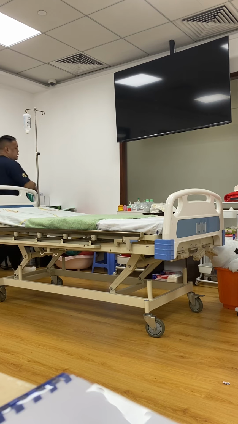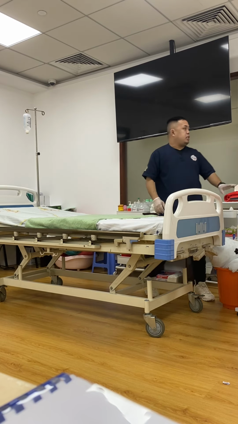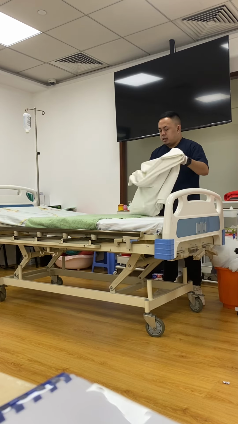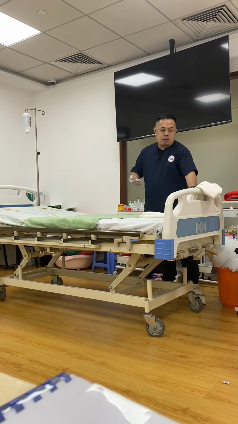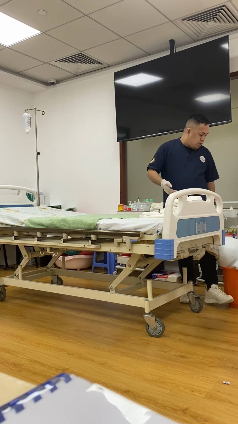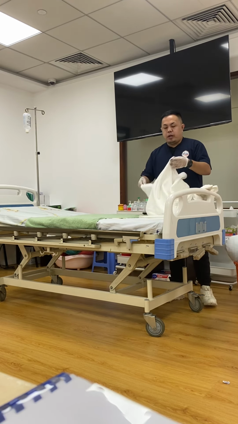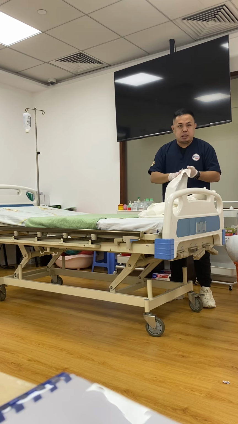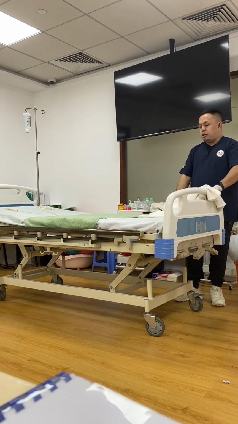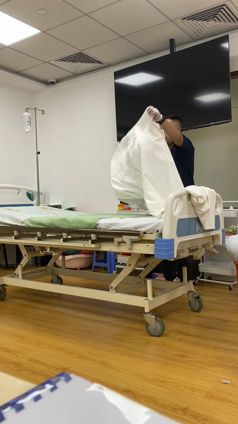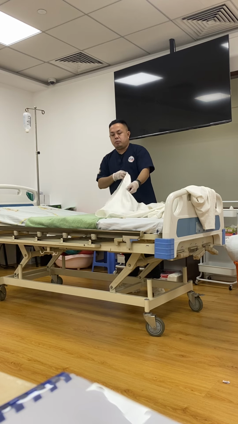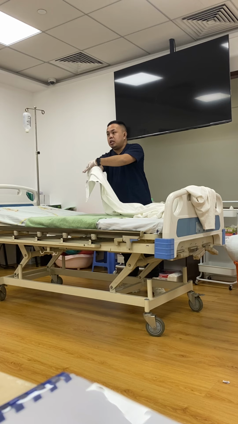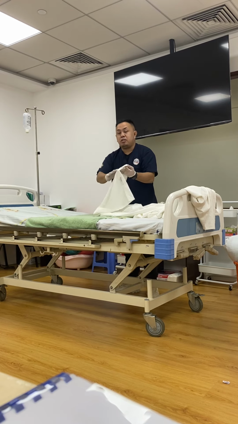Then I have to grab the 4th type of linen, which is the top sheet. In the top sheet, guys, consideration in spreading it, because this will cover the patient. Make sure you know where the good side, or the smooth part, is and where the rough part is. When you spread this top sheet, the good side or smooth part should be facing down, in contact with the skin of the patient, to prevent irritation. Because it's smooth.